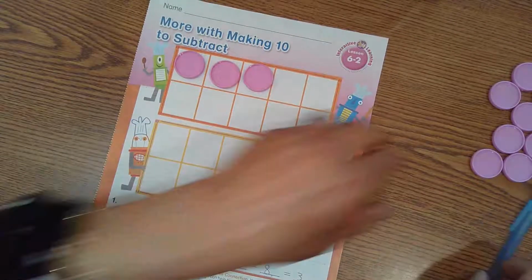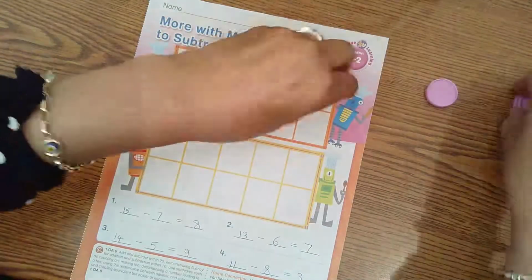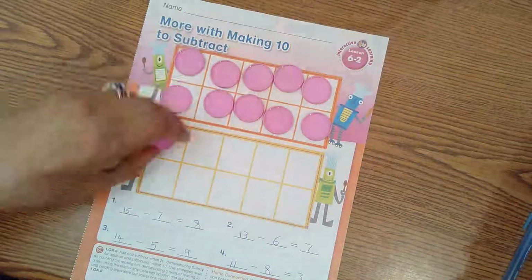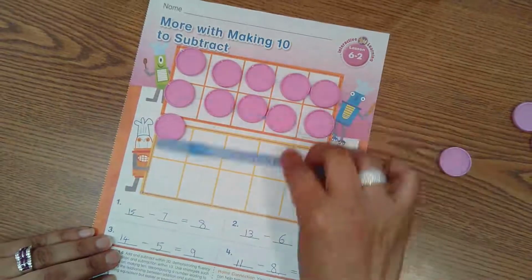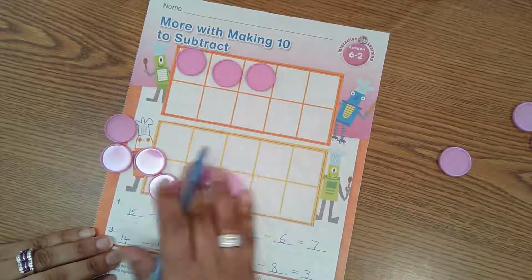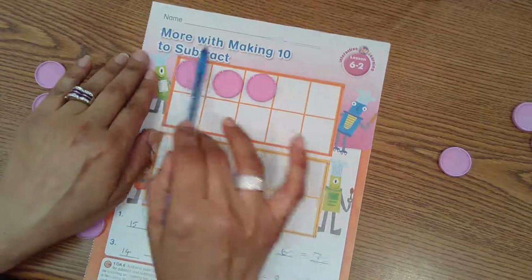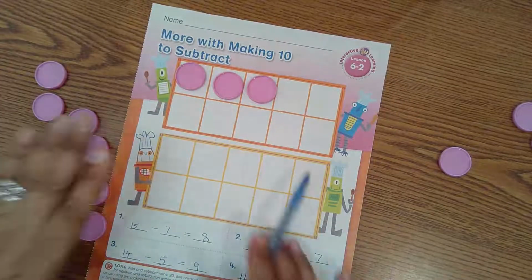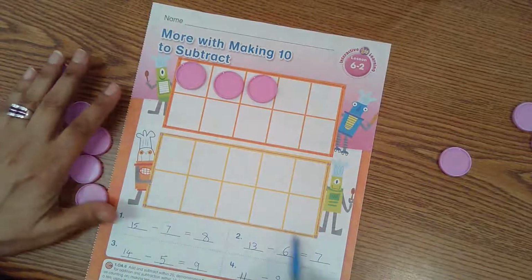Or right away, you take 8 counters from the 11. So you count 8 and then take them away, and that you have. But because this lesson you need to make 10 to subtract, so we need to follow the strategy that you need to have 10 and then take the rest from the original number.